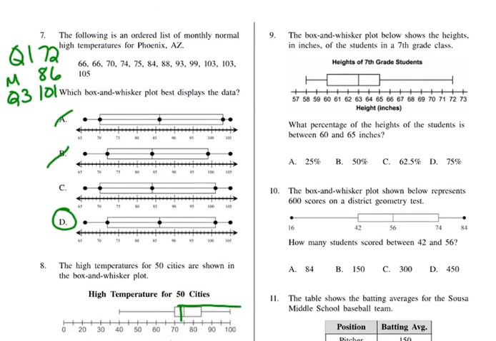Looking at number 9. What percent of the heights of the students is between 60 and 65? Well, 60 is here, 65 is there, so it's that middle section, which is 50%, because each section represents 25% of the data.